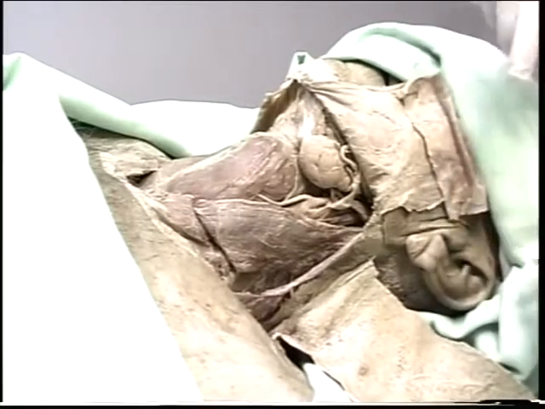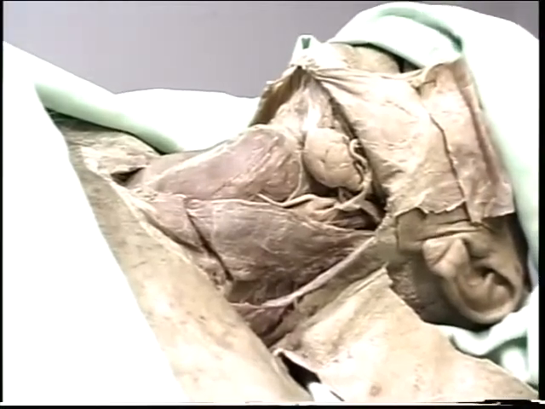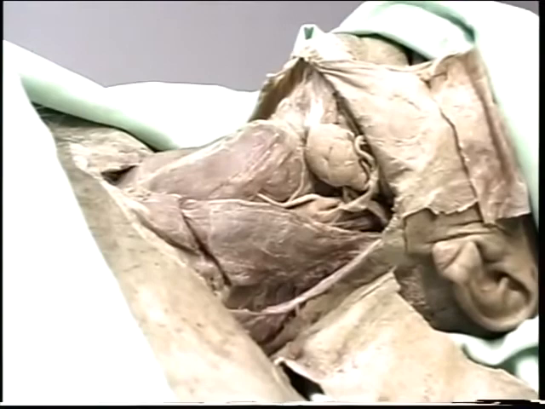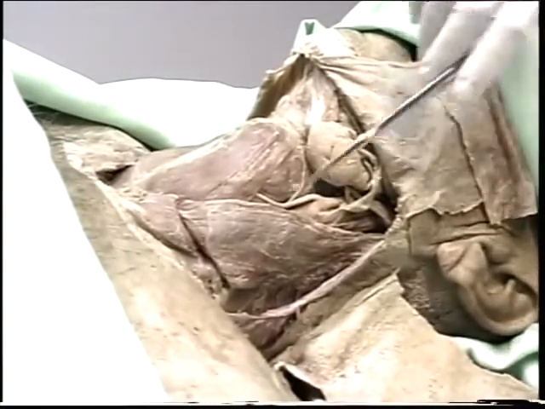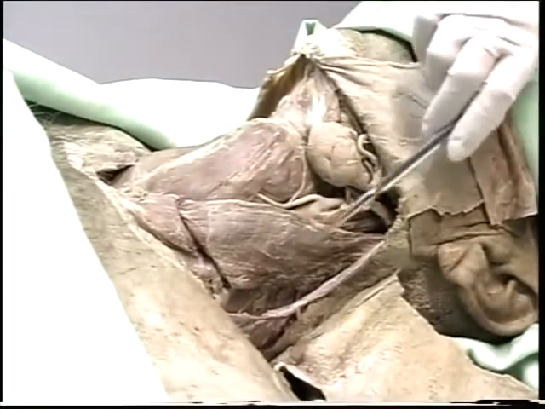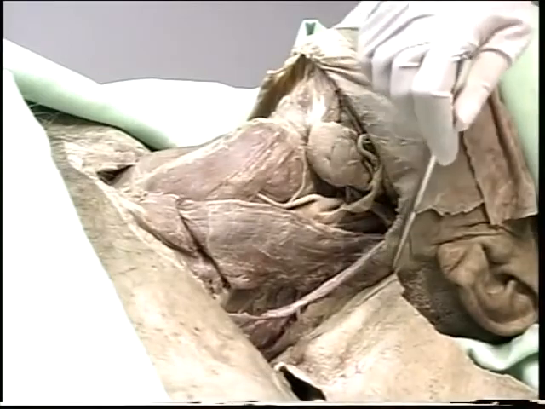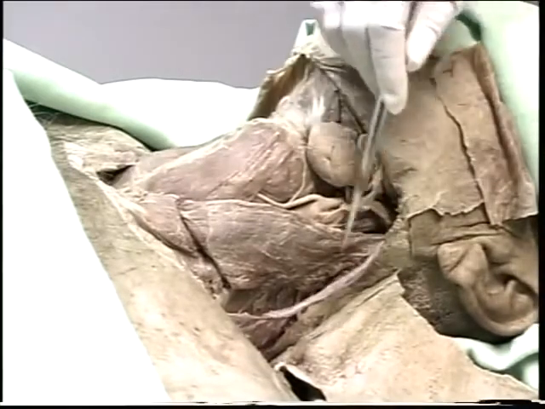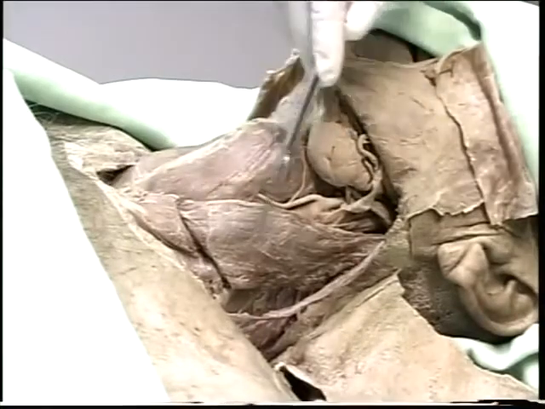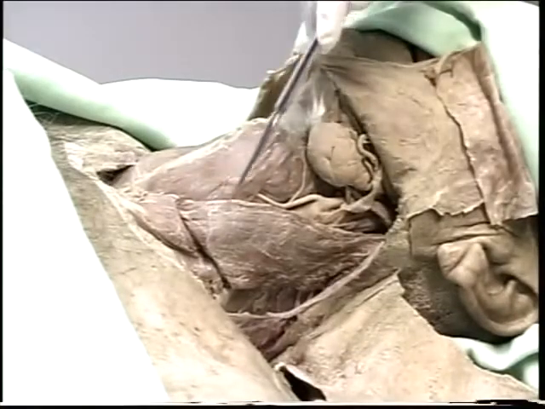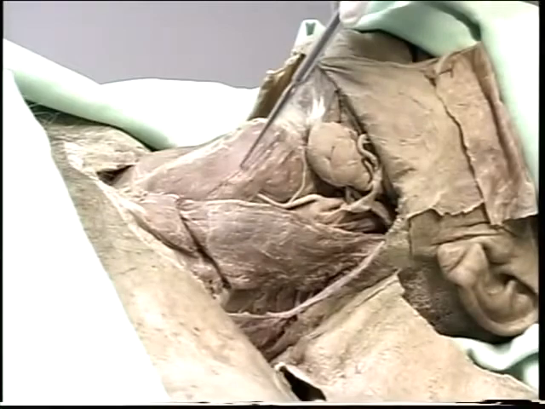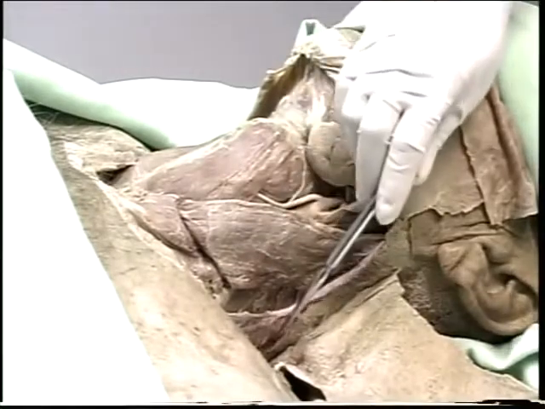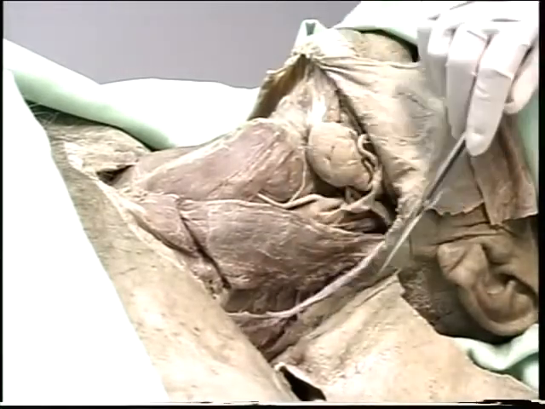Let's define the boundaries of the anterior triangle. First we look at this structure here. This is your mastoid process in the back. This is your sternocleidomastoid muscle, which divides this anterolateral region into two triangles. Anterior to this is the anterior triangle, and posterior to that is the posterior triangle.